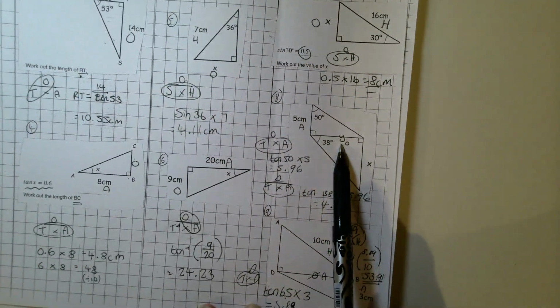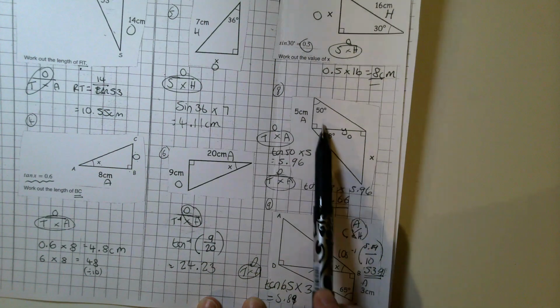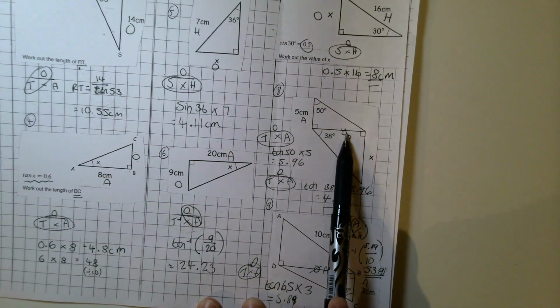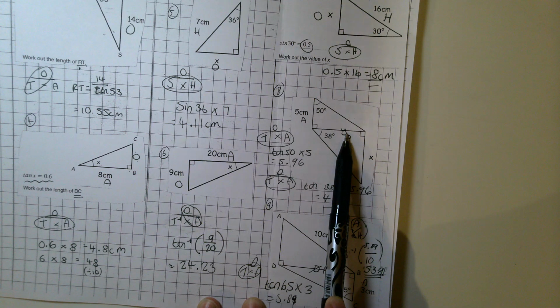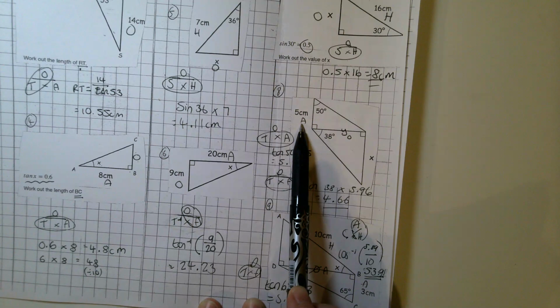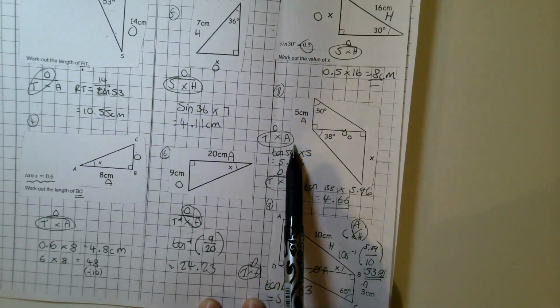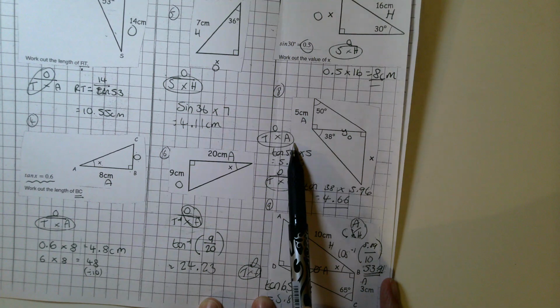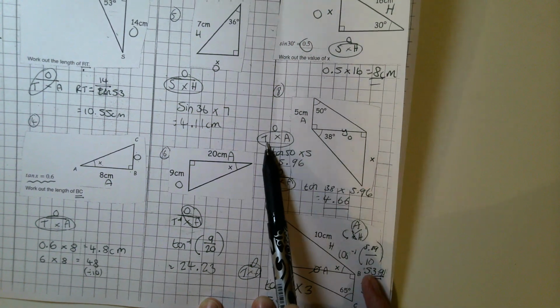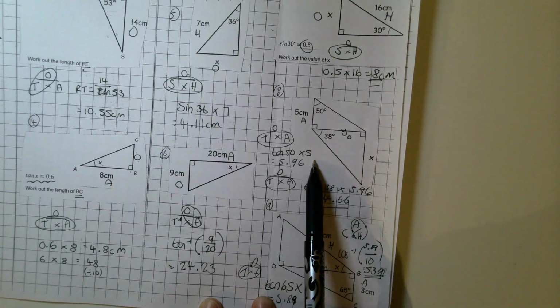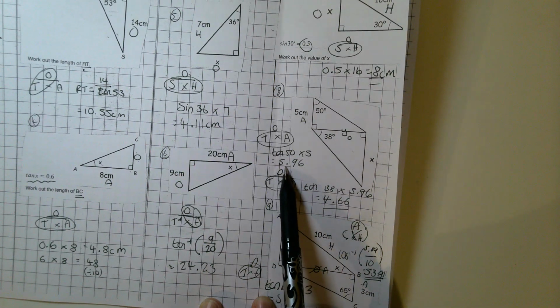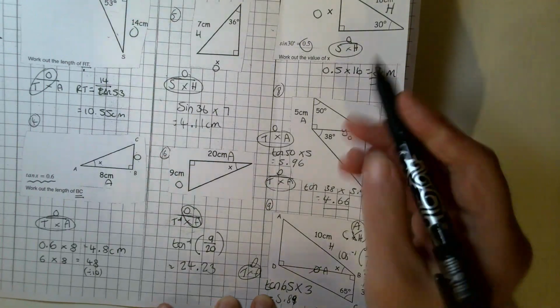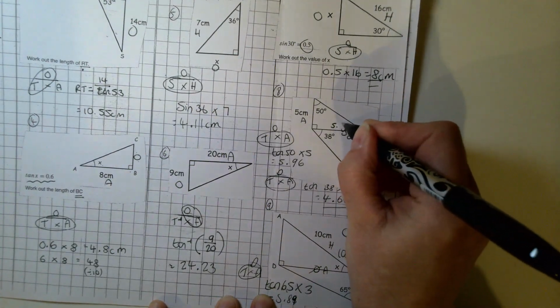For this one, you have to use trigonometry twice. You need to first of all find the side that is opposite the angle, so we're looking for the adjacent as well. Using our TOA triangle, because we want the opposite, we're going to times. The tan 50 times 5 is 5.96. So that is what this length here is.